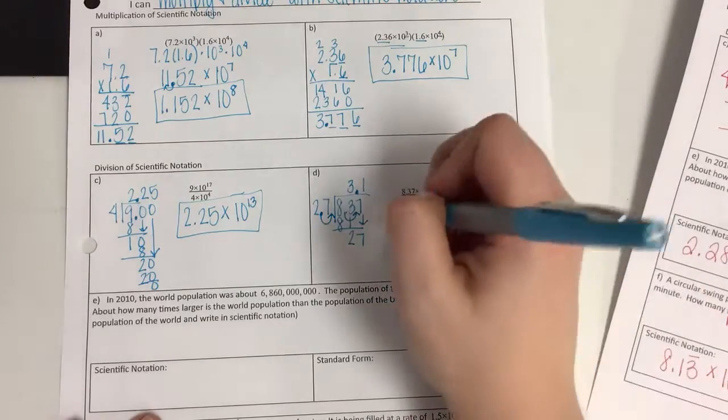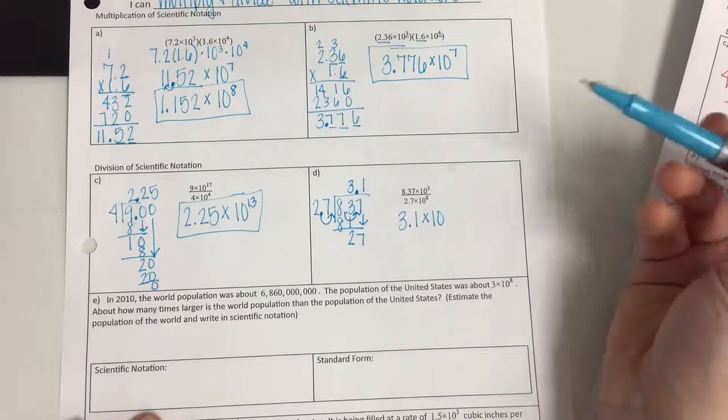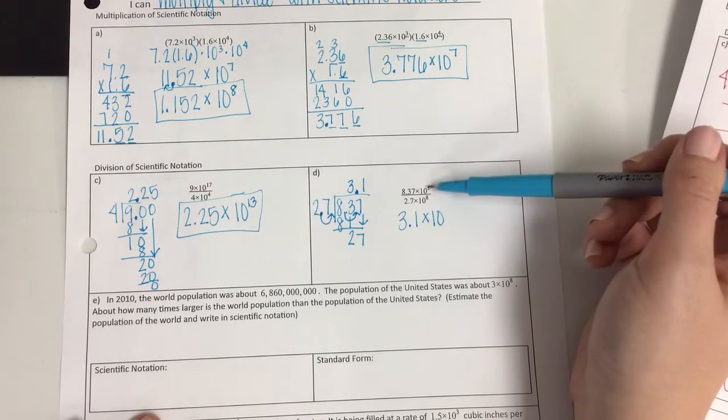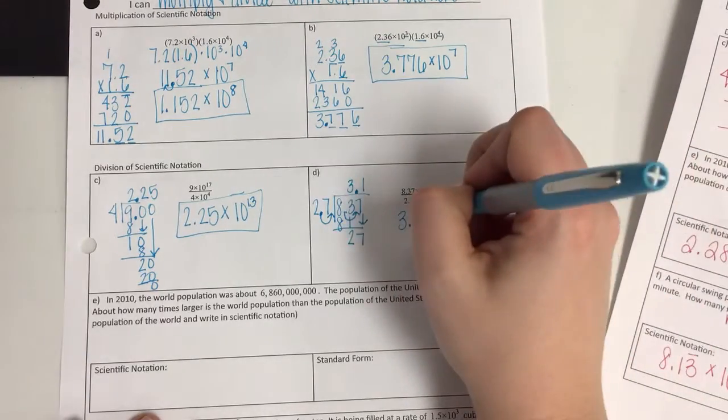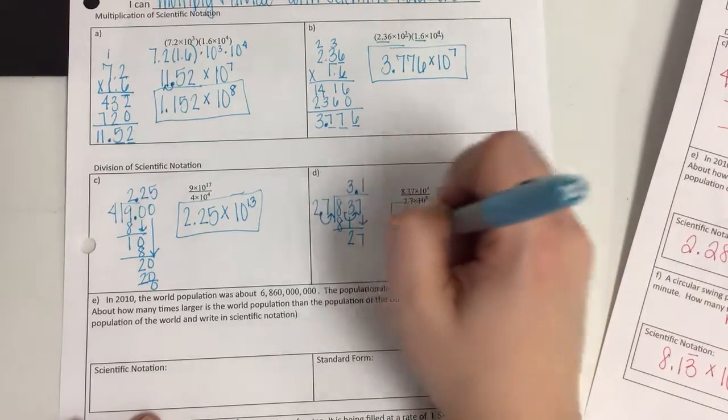So my regular numbers divided is 3.1 times 10. And then we subtract our exponents, top minus bottom. So we have 3 minus 8 is negative 5. This is in scientific notation, so we can leave it as our answer.